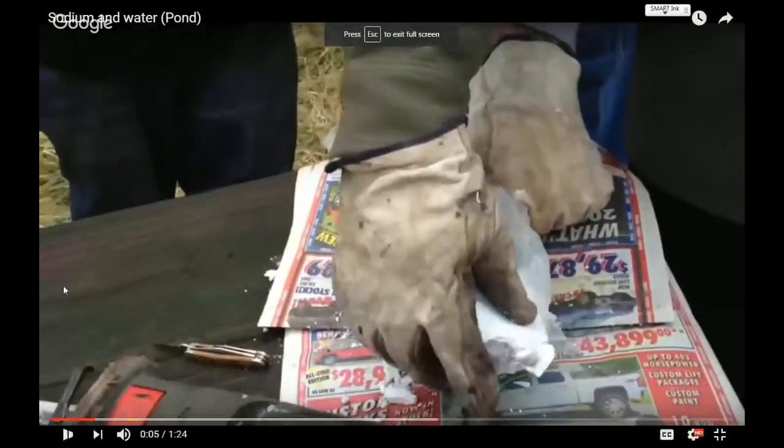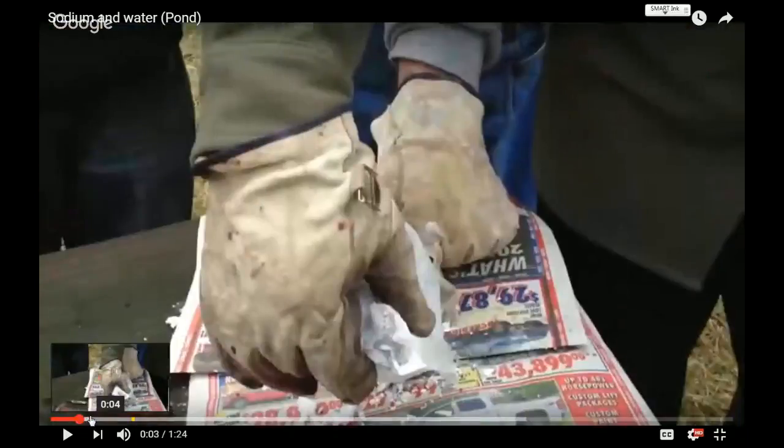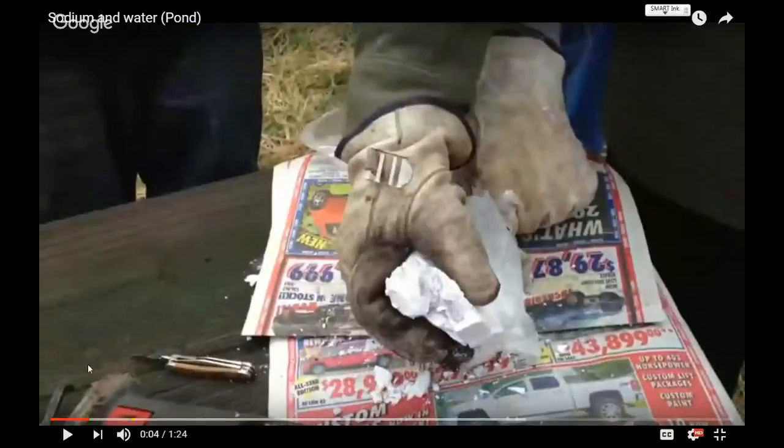I'm recording it. Okay, so we get to watch this very high-tech video of chemical professionals working safely with chemicals. But that chunk of stuff that he's holding here is sodium. Let me get a better view of it. There. Looks kind of like a whitish thing.